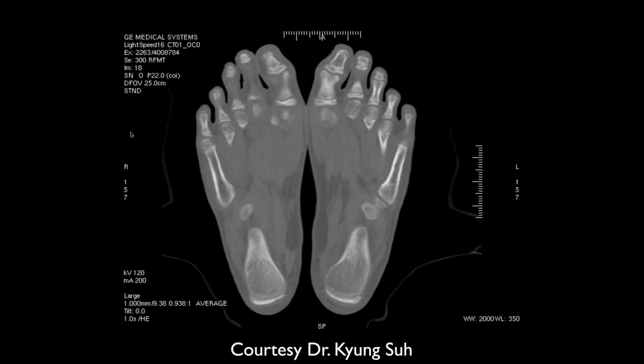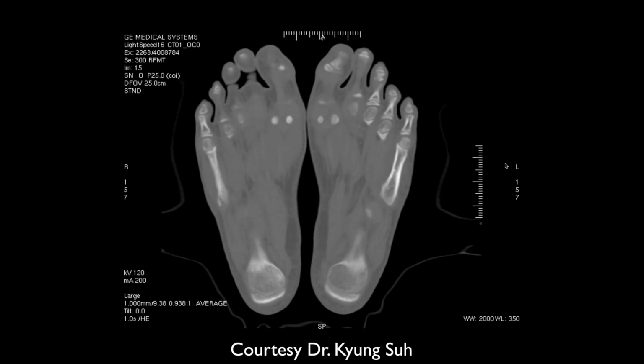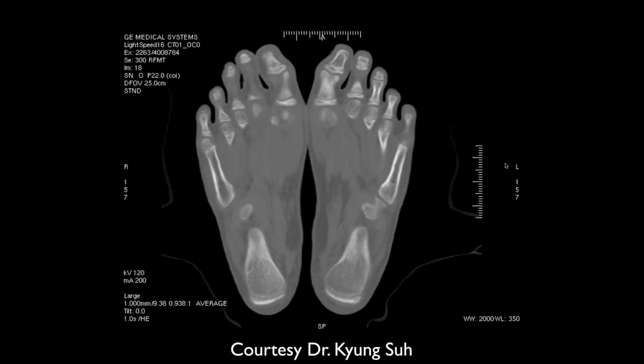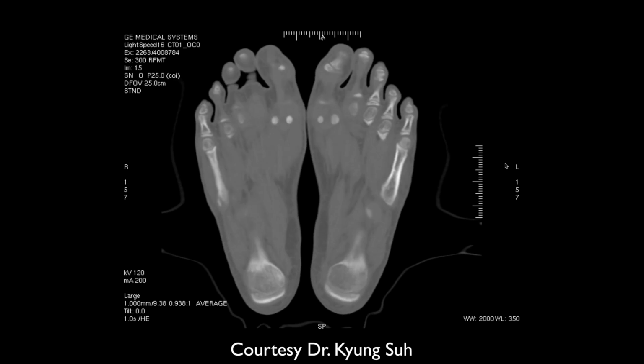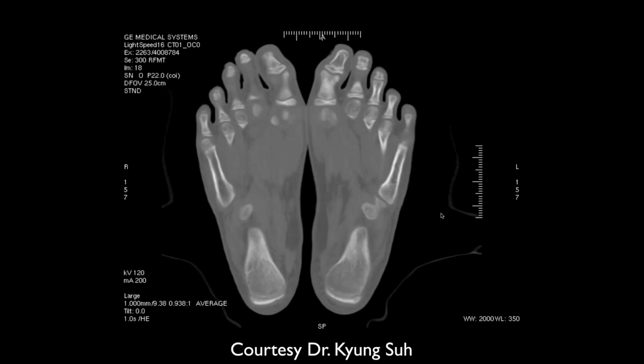Here's a CT scan. Here now right's on your left and left's on your right. Here's that fifth metatarsal base. You can see that little fleck there. It looks pretty well corticated. It's hard to tell if that is a fracture.